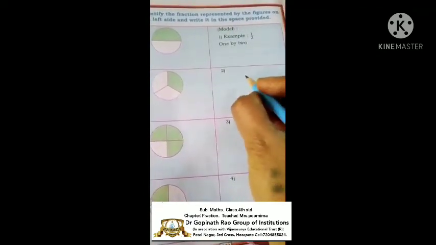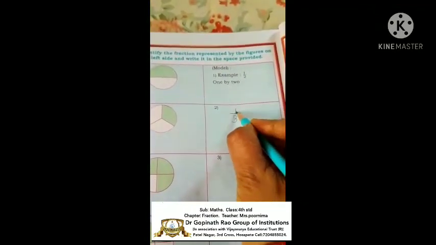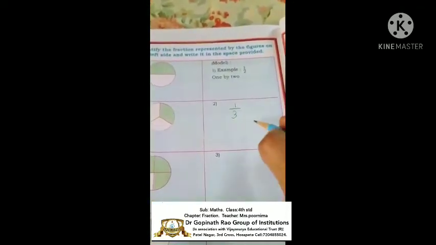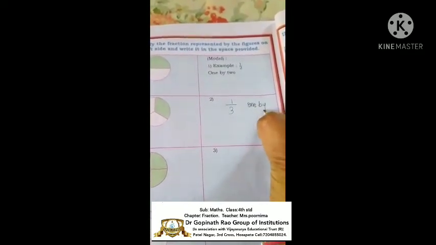It is 1 by 3, because 1 is colored, 3 parts in total.